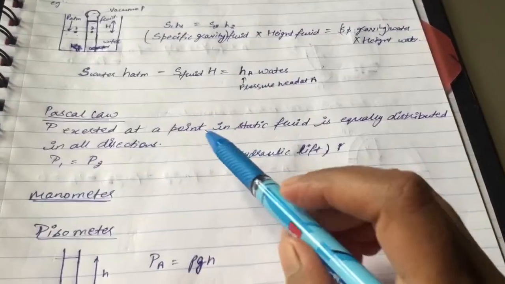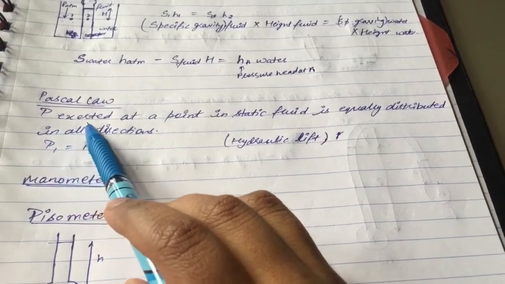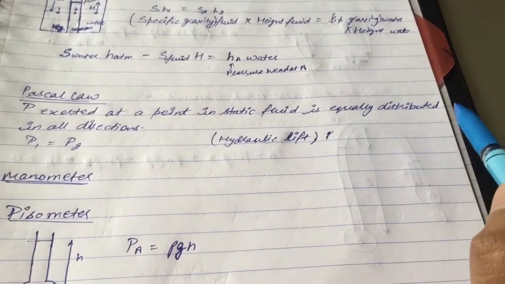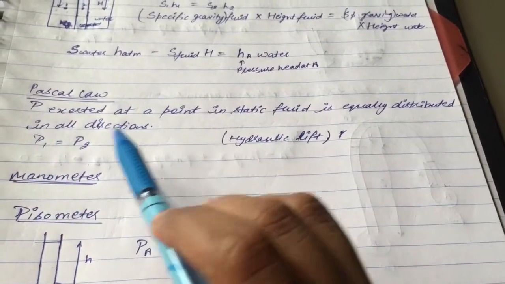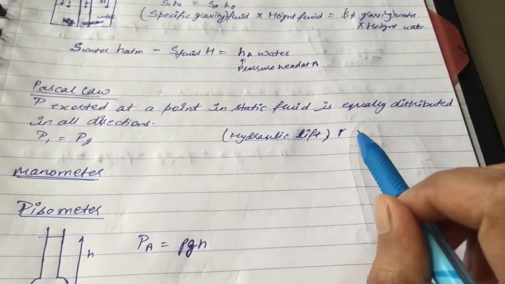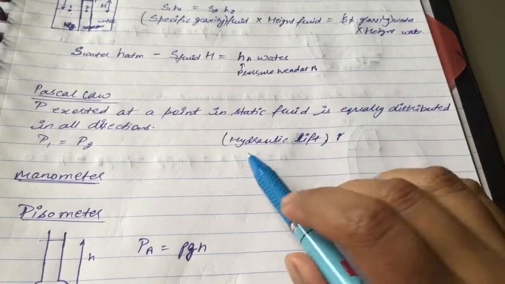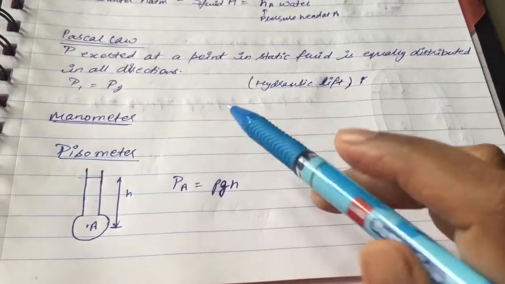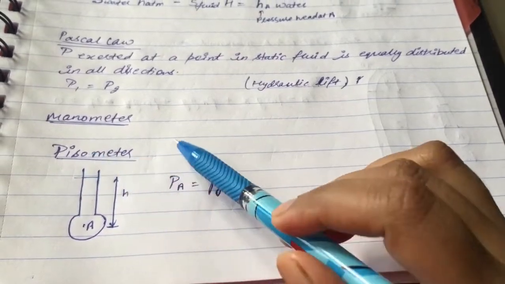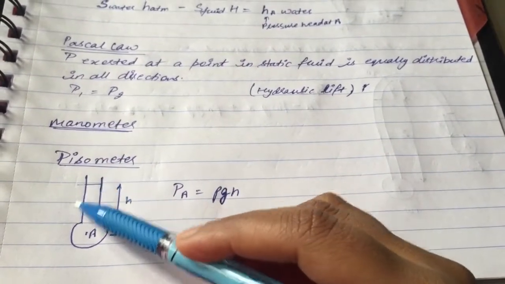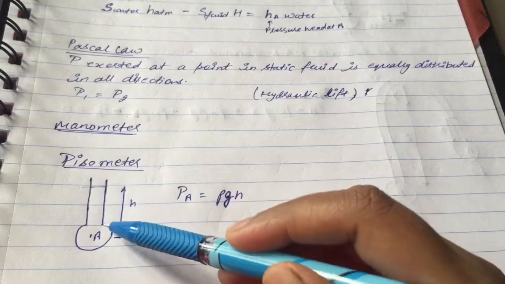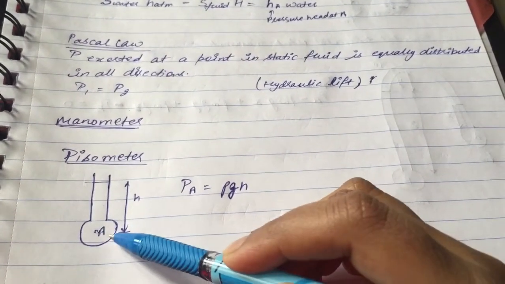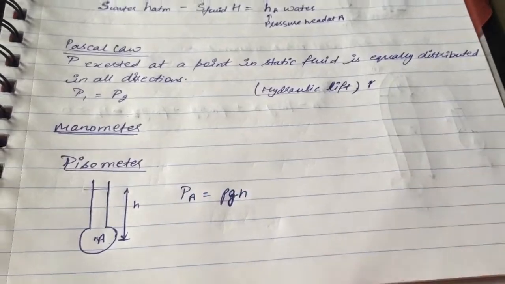Then we have Pascal's law. It says that pressure exerted at a point in a static fluid is equally distributed in all directions, which is P1 equal to P2, and hydraulic lift works on this principle. Next we have manometer. First manometer is the piezometer. So this is a column and manometric column, and here the pressure at point A is PA, so PA would be rho g h.